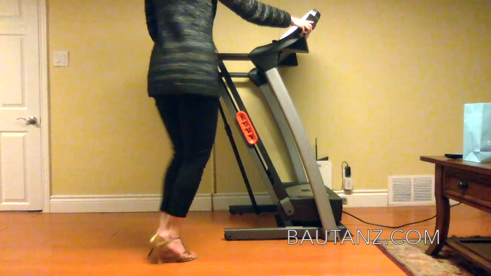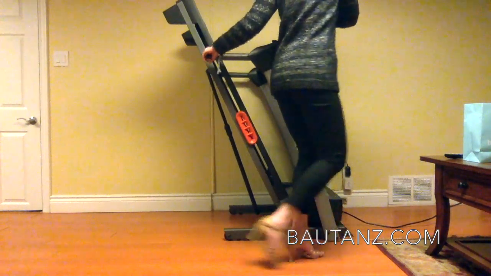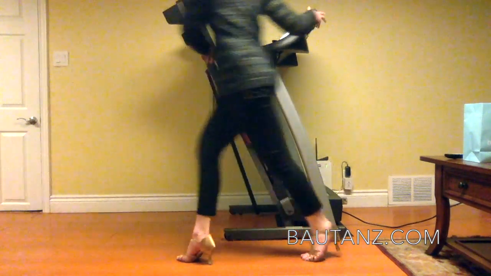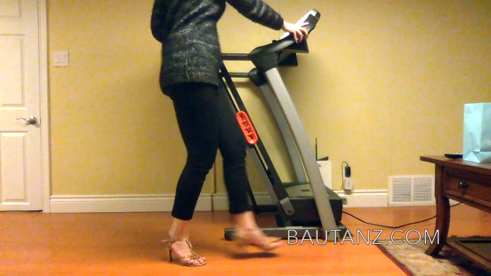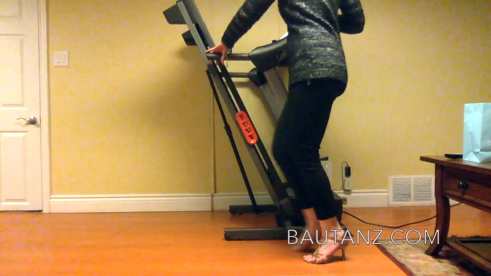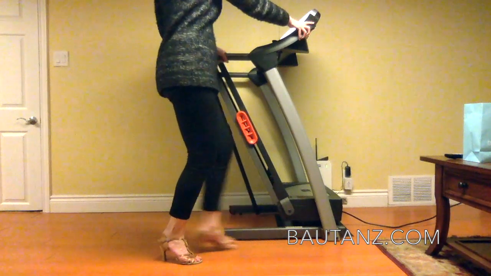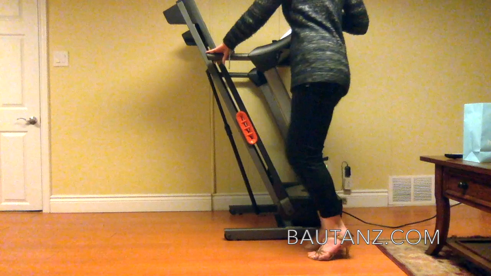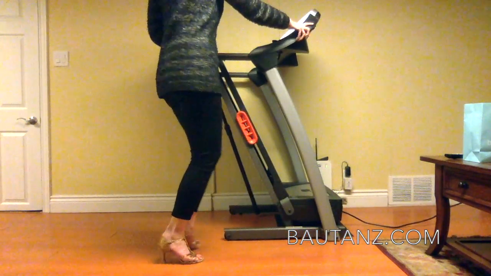So if you manage that balance, that connection between the two, you will find the perfect rhythm for the ochos. So again, step and turn, step and turn, step and turn.